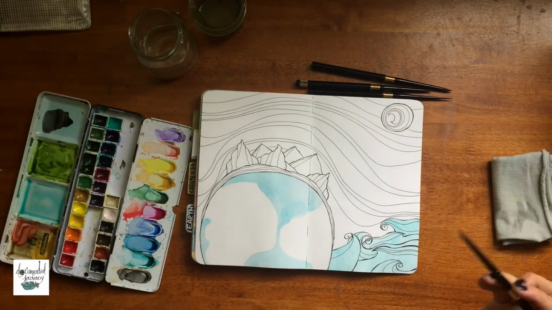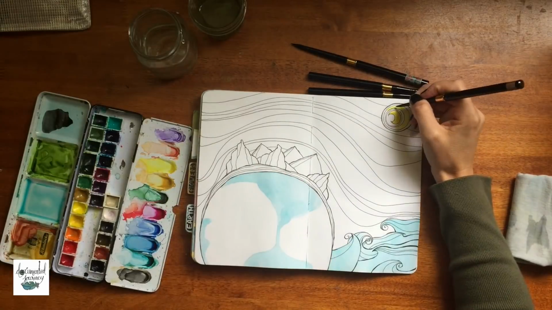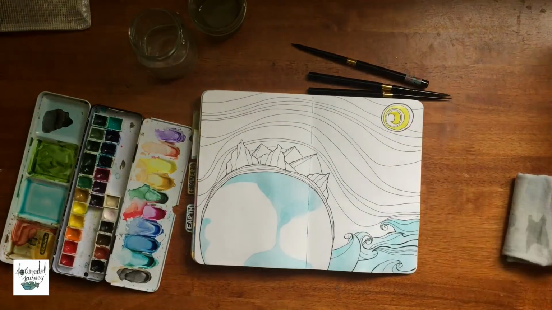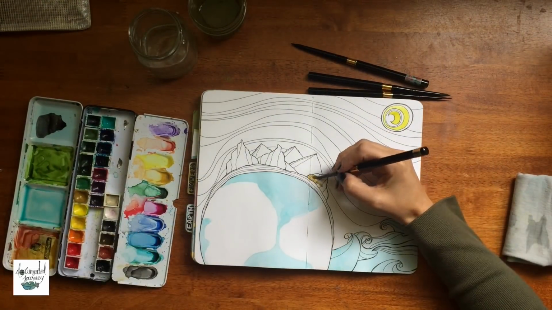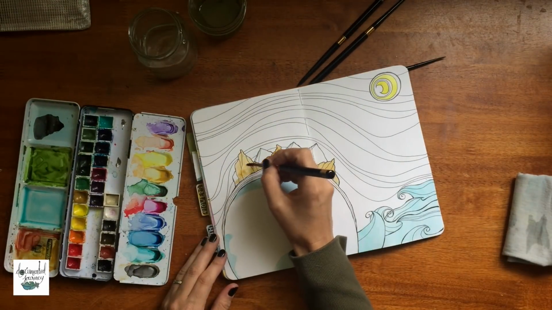So today I'm going to be doing kind of like an art chit chat video with you. I have a couple pieces that I'll be painting. This is the last piece in my Stillman and Birn sketchbook. It's not the last page, but it's the last one I'll be painting.